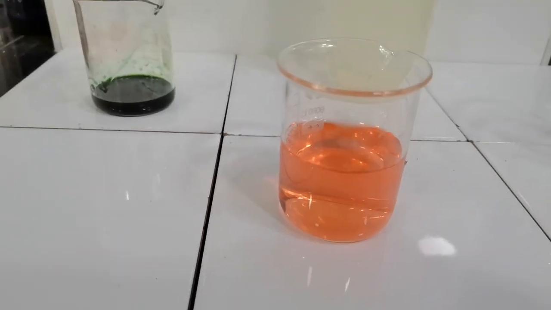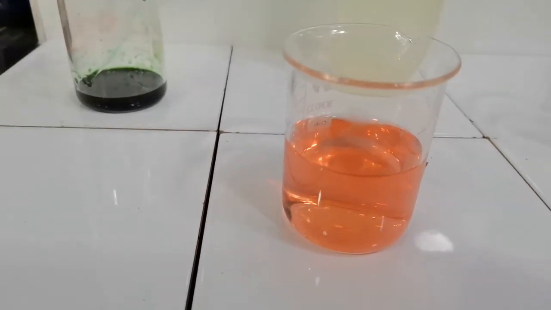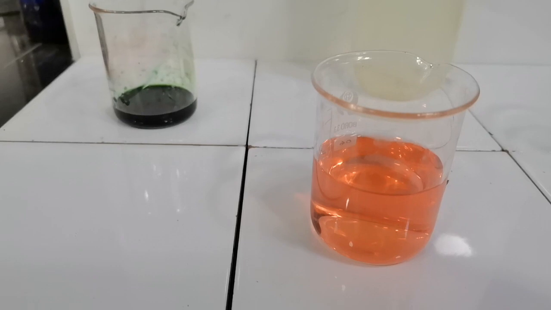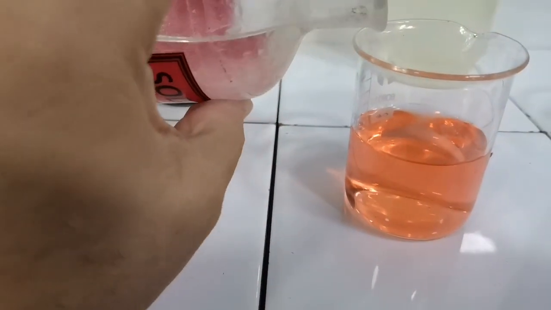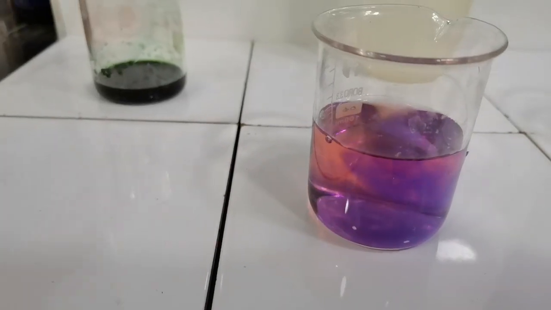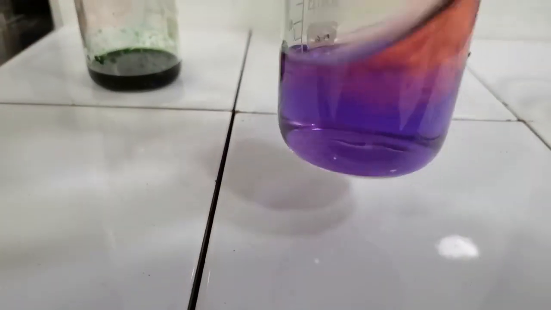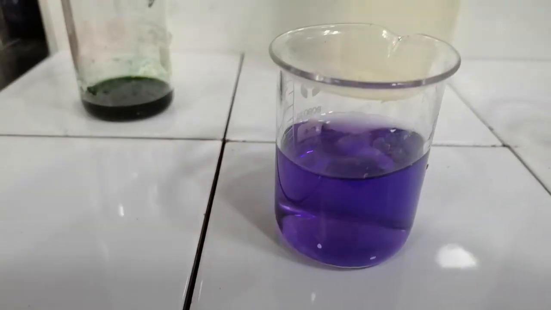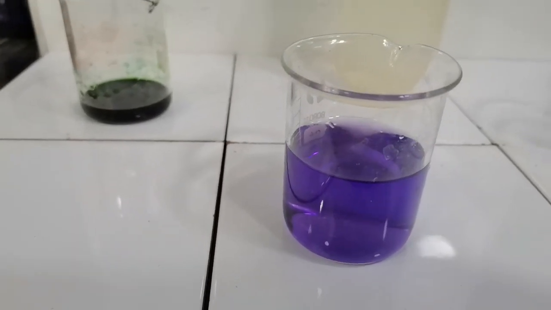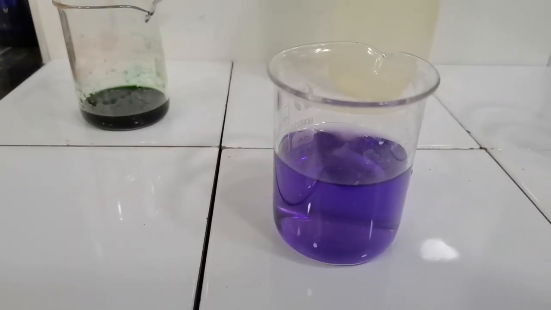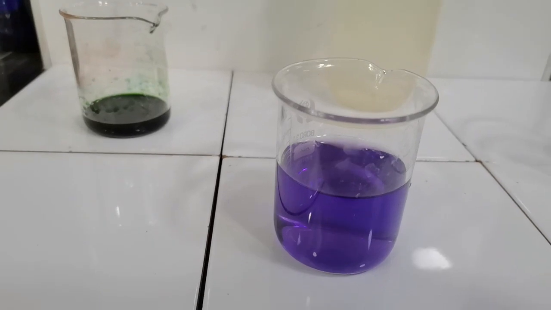The red color remains, and now I will follow this up by addition of sodium hydroxide. Now when I add sodium hydroxide, the universal indicator is turning purple, and here it is with the purple color. This is the color of the universal indicator in bases.